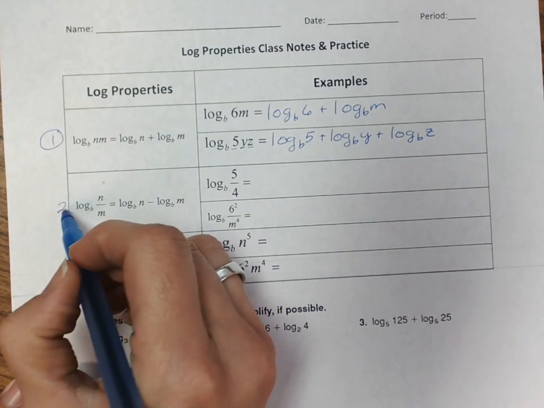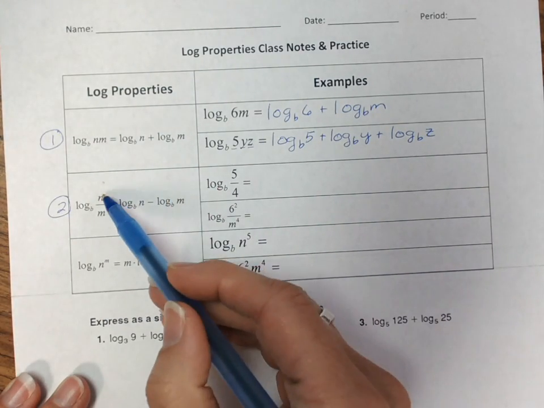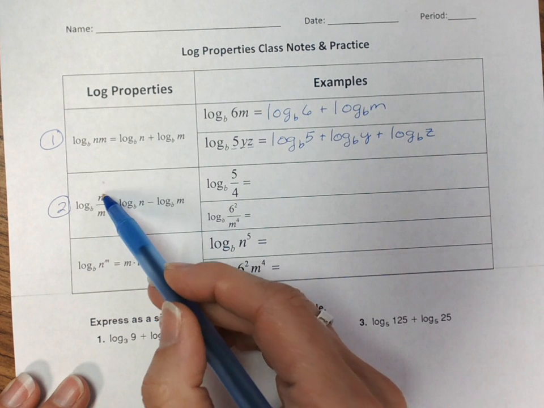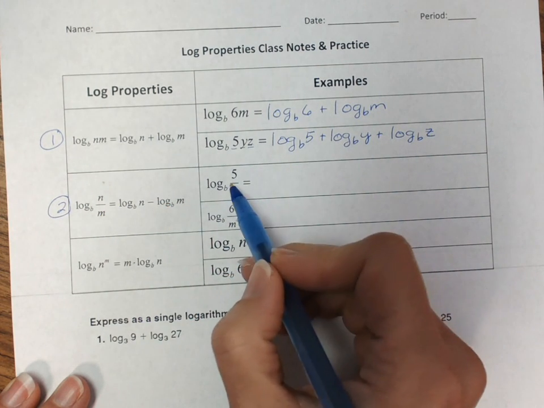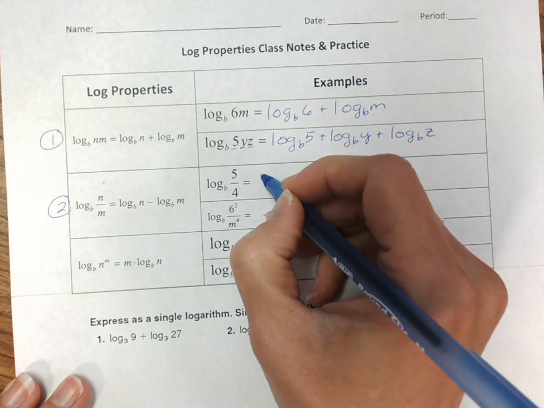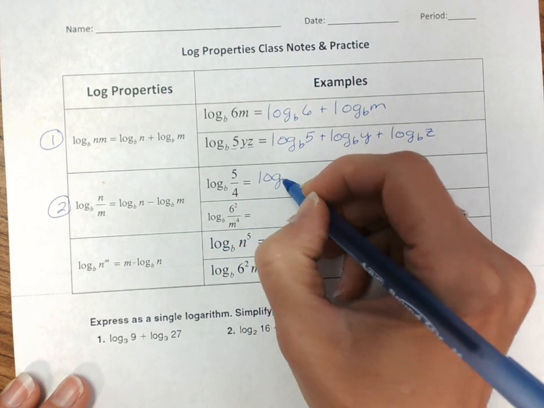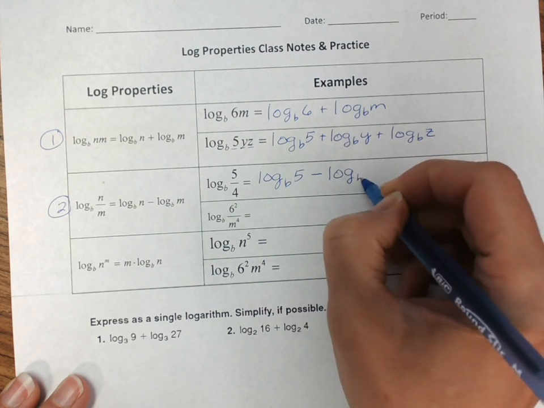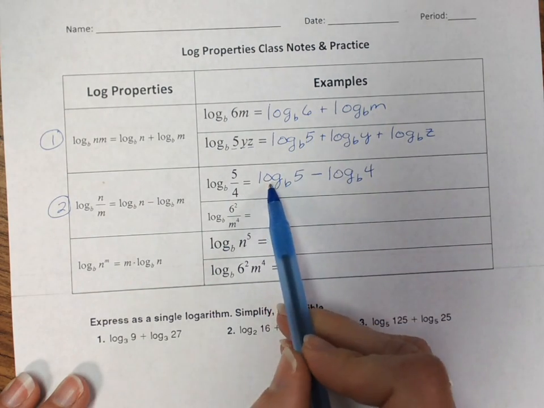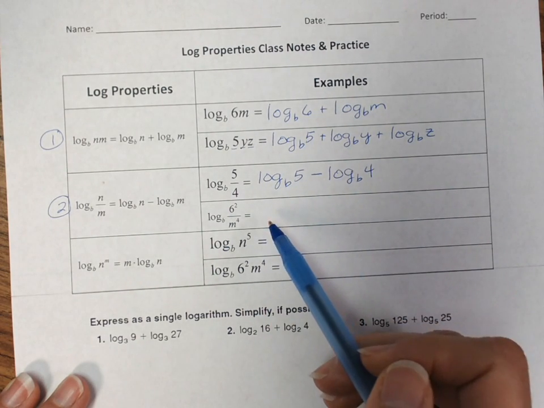Property number 2 is when you have an argument that is dividing, you can split them into separate logs and subtract. So this log base b of 5 over 4 is the same as log base b of 5 minus log base b of 4. So I'm just showing you how it works to split those things apart.